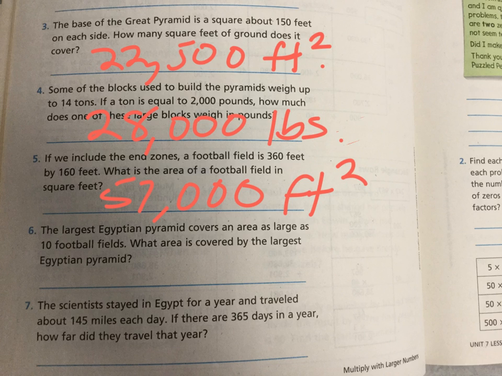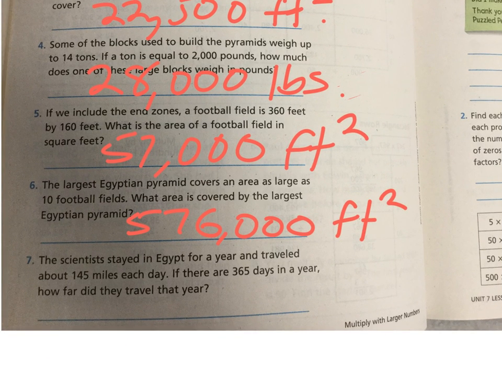Add that 0. 576,000 feet squared. And finally, number 7, we take the 145 miles times 365 days in a year, and we come up with 52,925 miles.